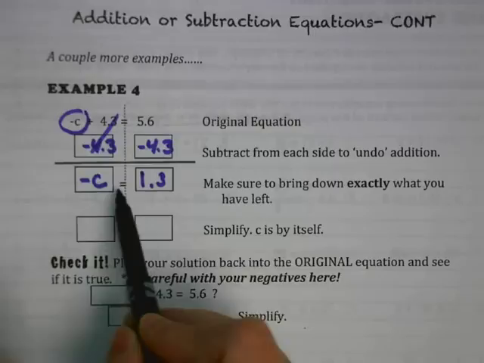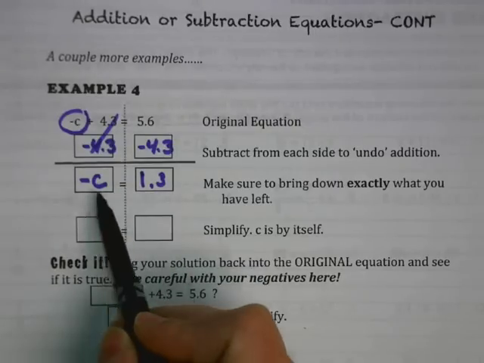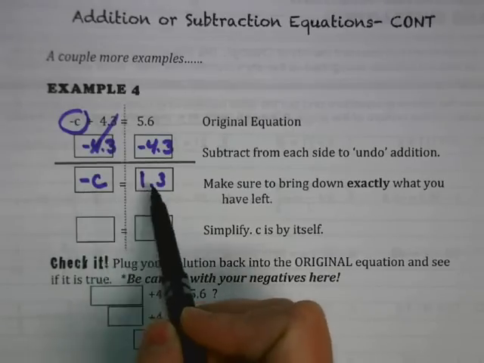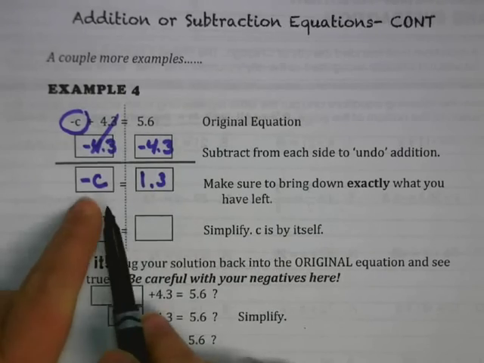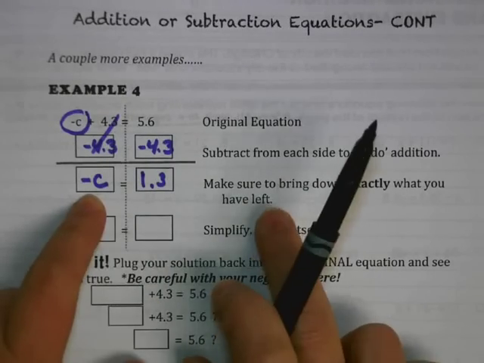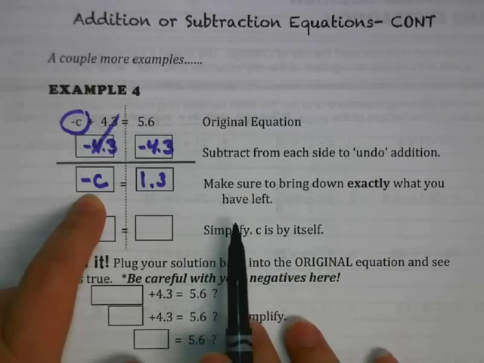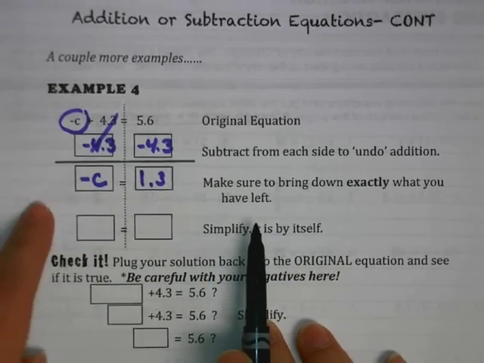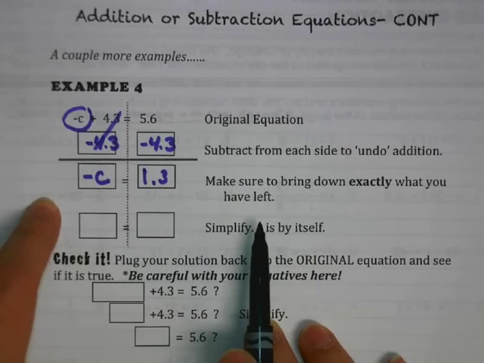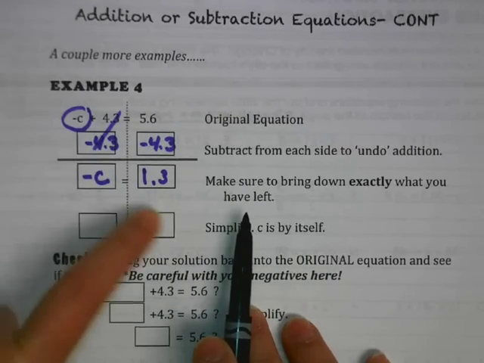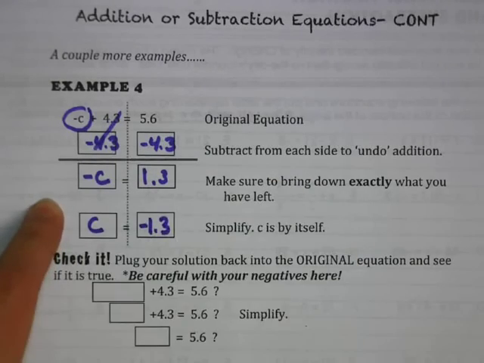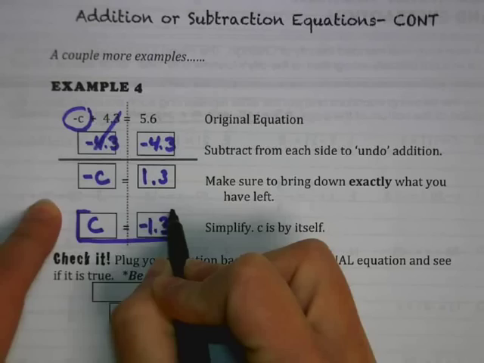So we have to kind of figure this out. If negative c is 1.3, well, can't we also say negative is the opposite of? So if the opposite of c is 1.3, I'll say that again, the opposite of c is a positive 1.3, somewhere over here on a number line. What would c be? What's the opposite of 1.3? Well, c must be somewhere down here, a negative 1.3. So if the opposite of c is a positive, then c is going to be a negative. So c itself is going to be that negative 1.3. That is going to be our solution. That's what we're looking for.